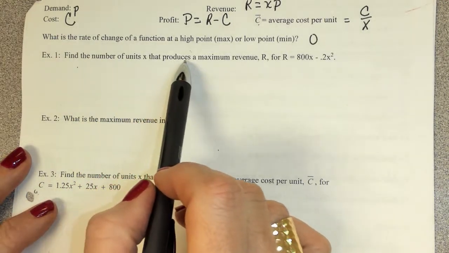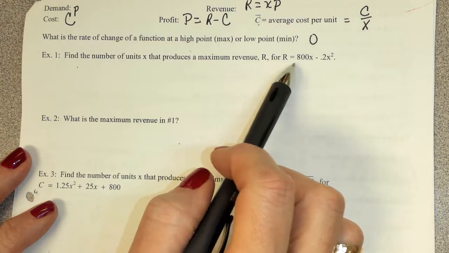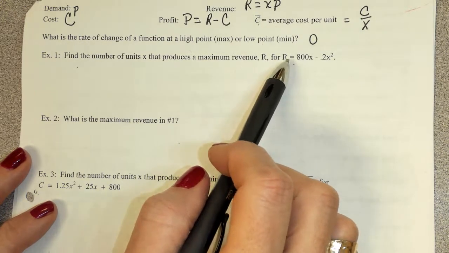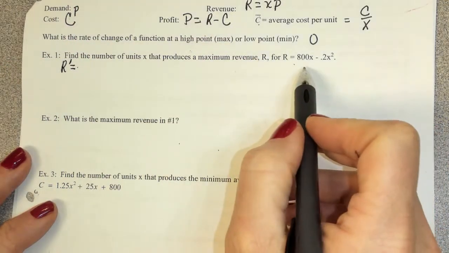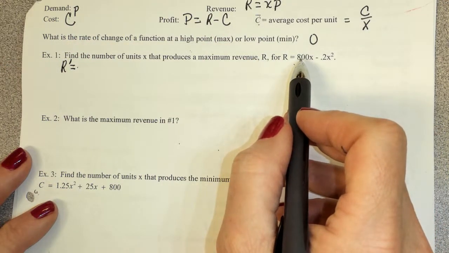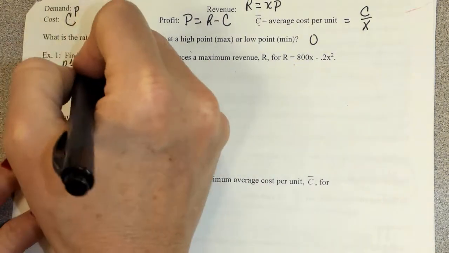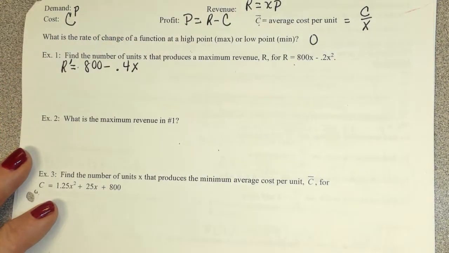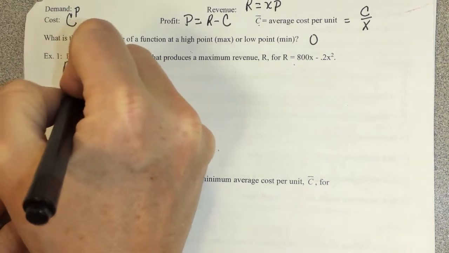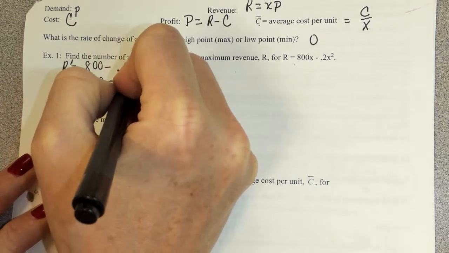Find the number of units that produces a maximum revenue R for this function. So to do this, I'm going to have to take my function R and find the derivative of it, because I want to know where the rate of change is going to be 0. So I'm going to take the derivative, and I get 800 minus 0.4x. That's the marginal revenue. What do we do with that marginal revenue? What did I just say we're going to do with it? Set it equal to 0, because I want to know where the rate of change is 0.